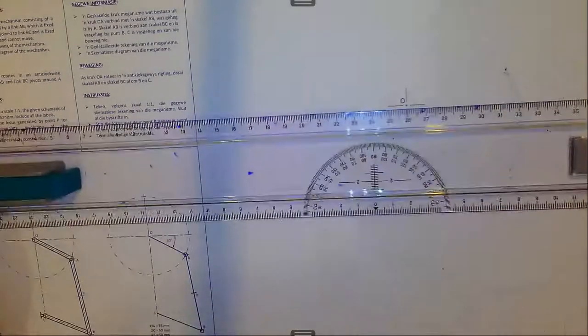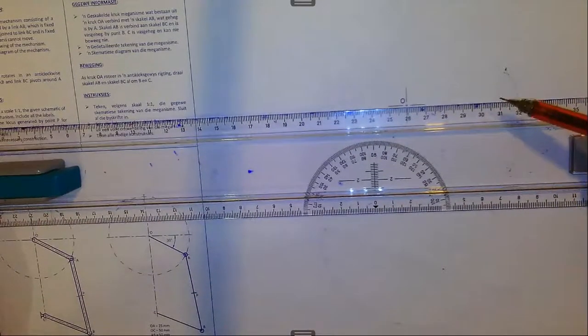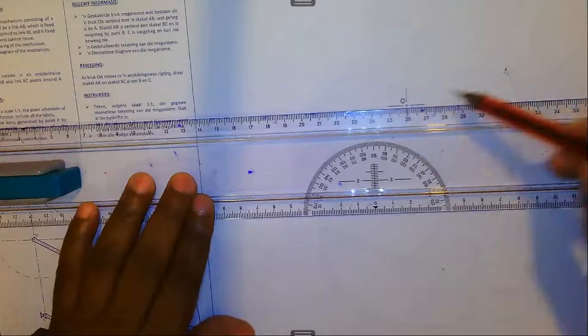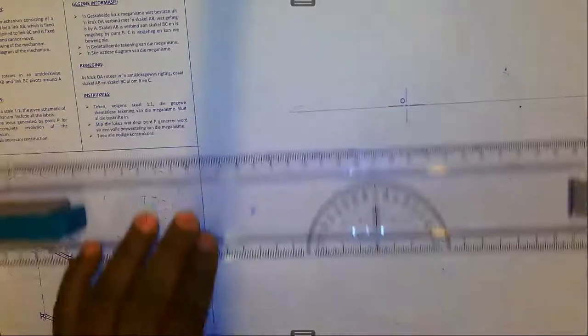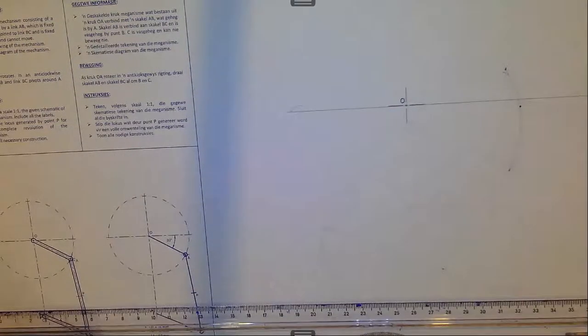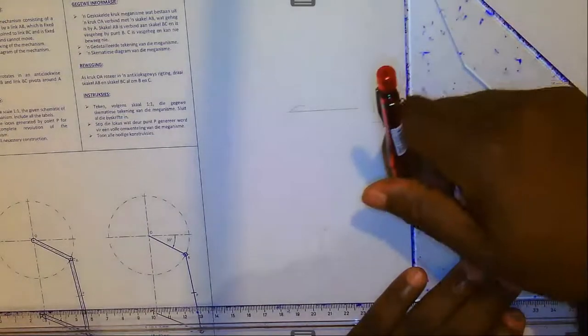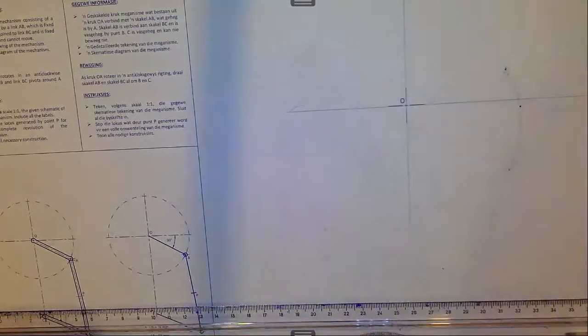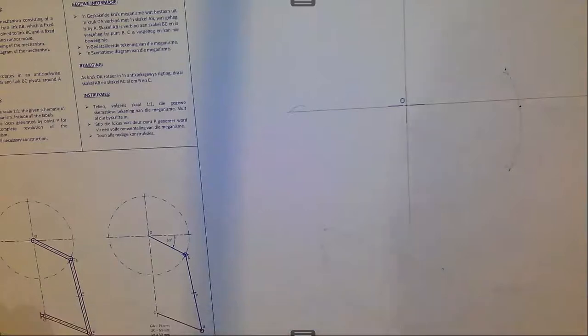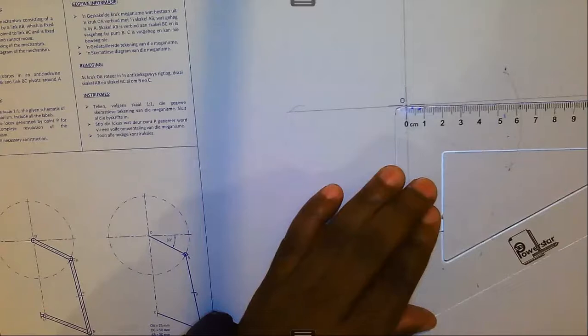Let's start. First of all, you need to start by drawing a faint horizontal line like that, and a faint vertical line like this. We are given that OA is 25 millimeters in terms of the radius, so we measure 25.